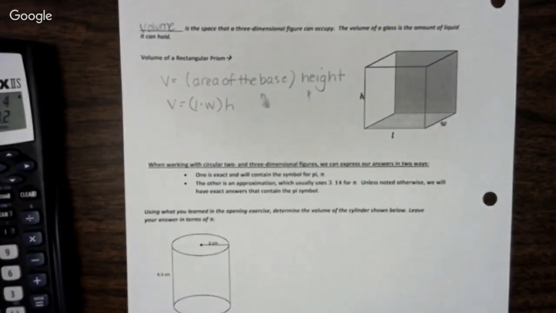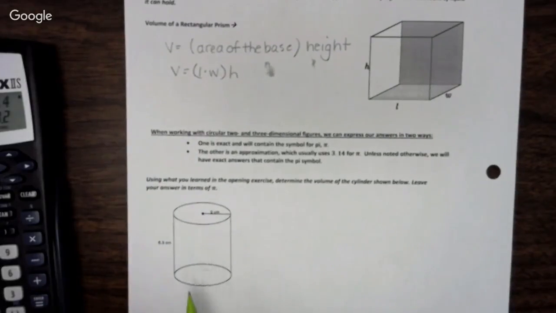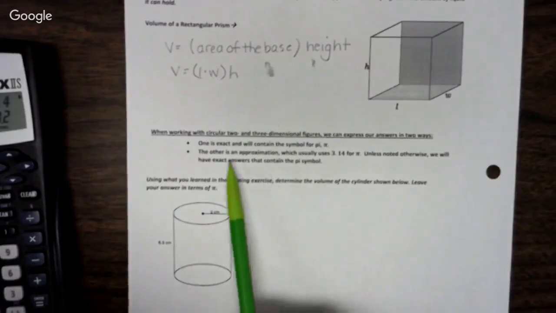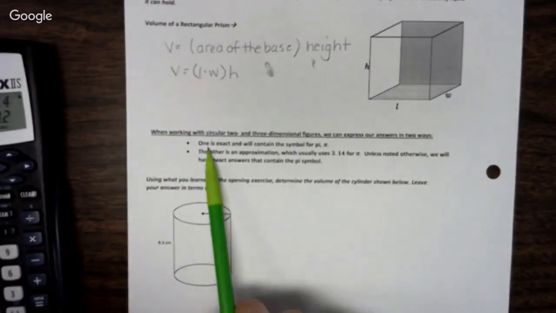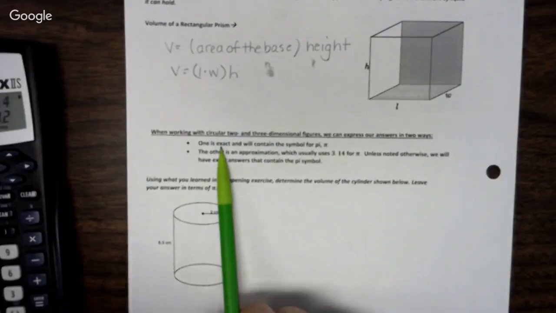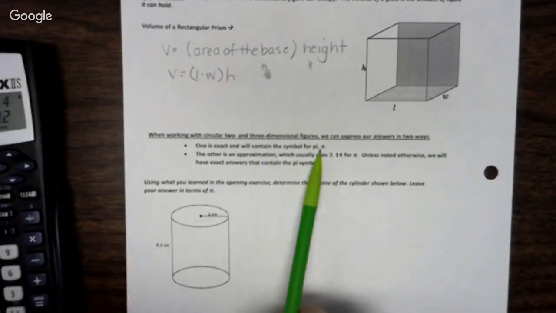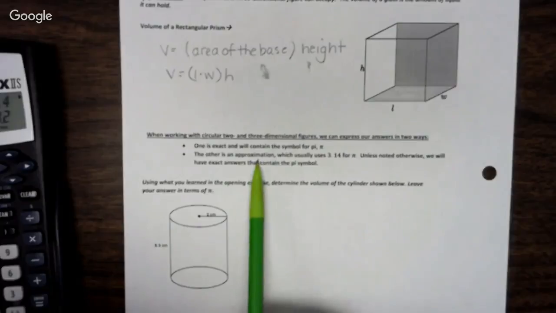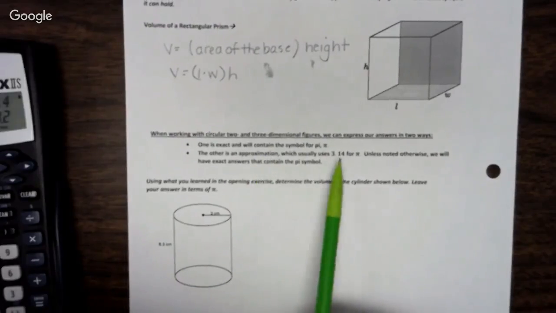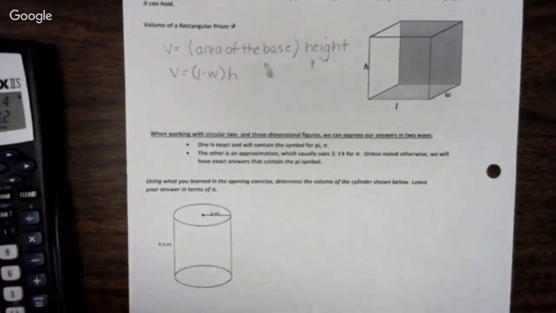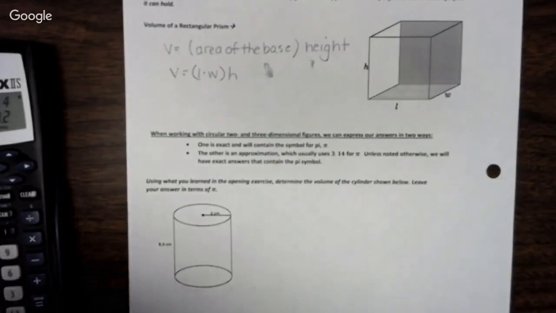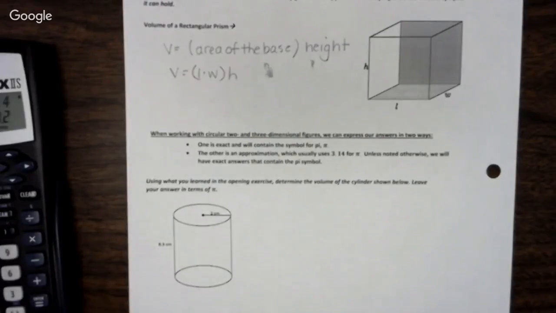All right, so what happens when we're working with circular objects? Stuff like cones and cylinders. Well, we can express our answer in two ways. One is that we can give the exact answer, and that will contain the symbol pi. Or the other way is to approximate. Usually use 3.14 for pi, but actually New York State doesn't allow you to do that. So you would just multiply with the pi button in the calculator.